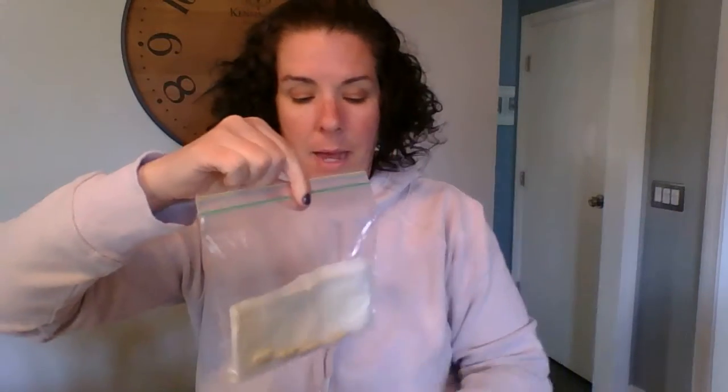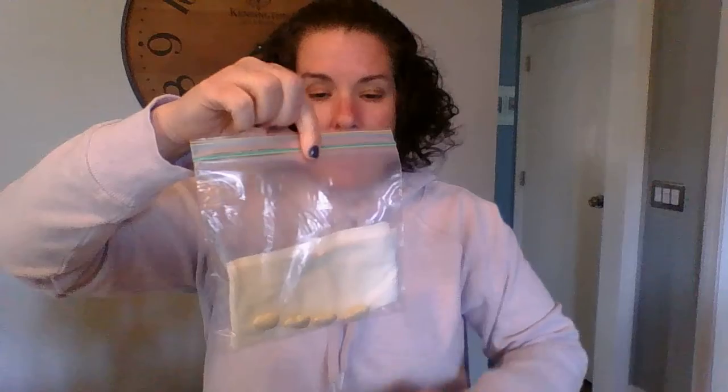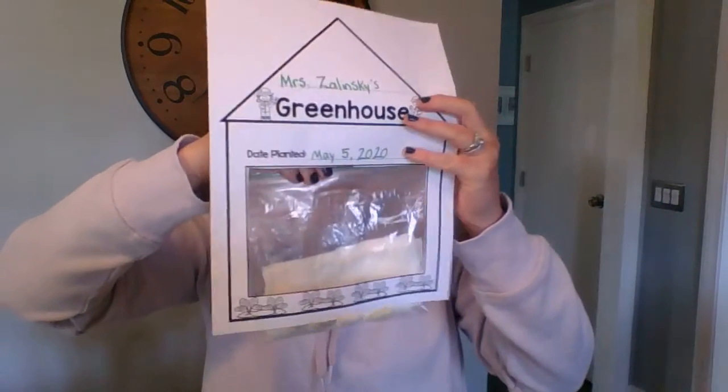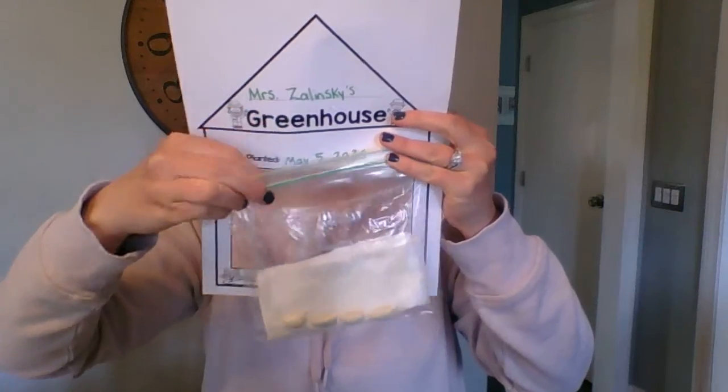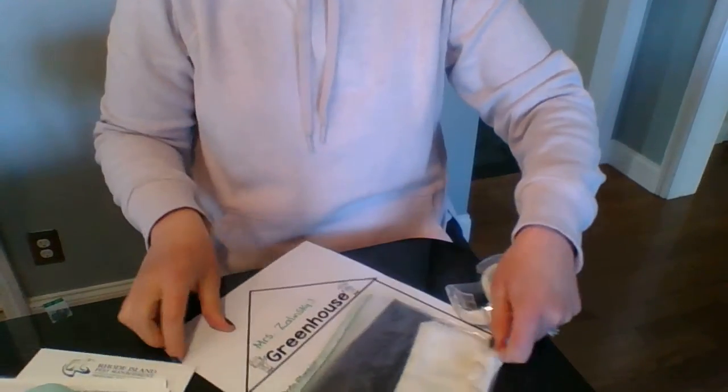I'm going to take my baggie and tape it to my greenhouse. I'm going to take some tape and just tape it on the sides of my greenhouse. Let's see if you can see this. It's a little tricky, this camera.